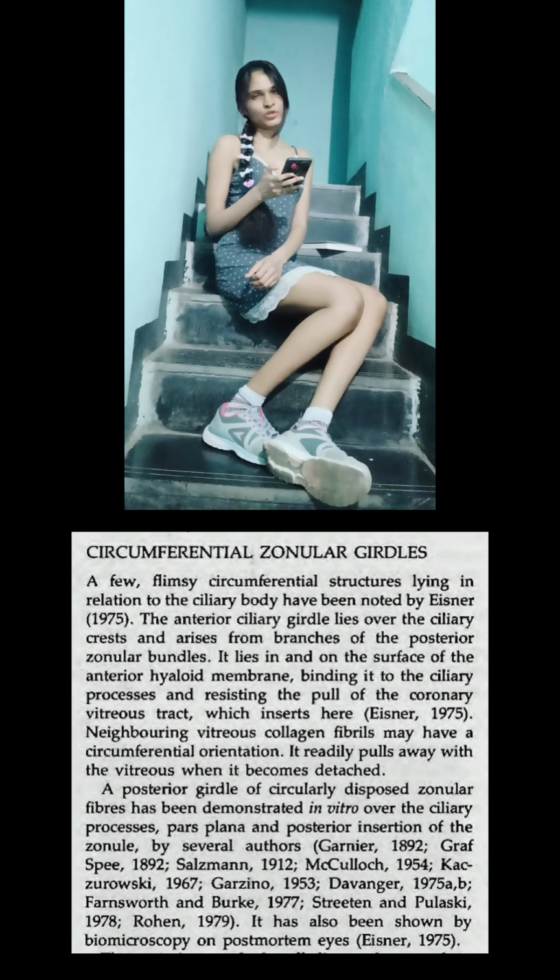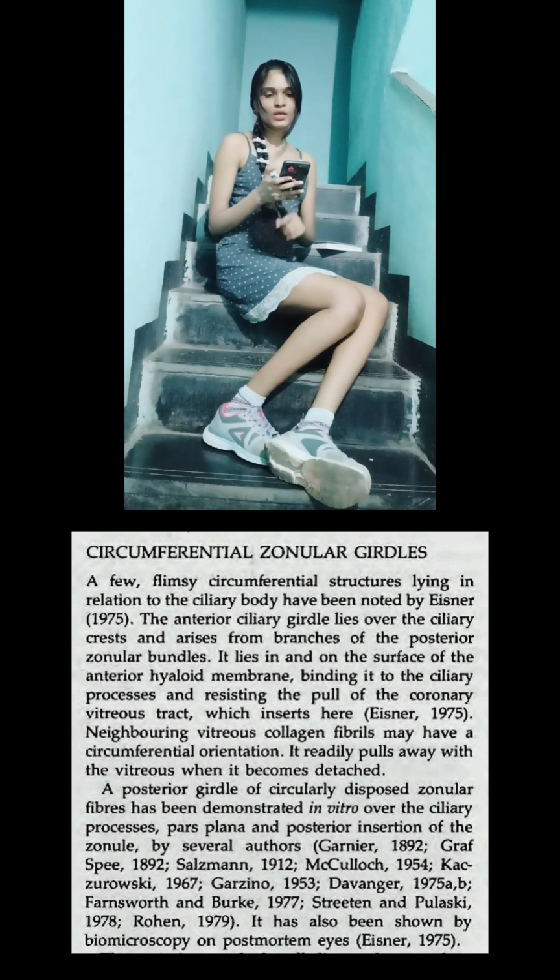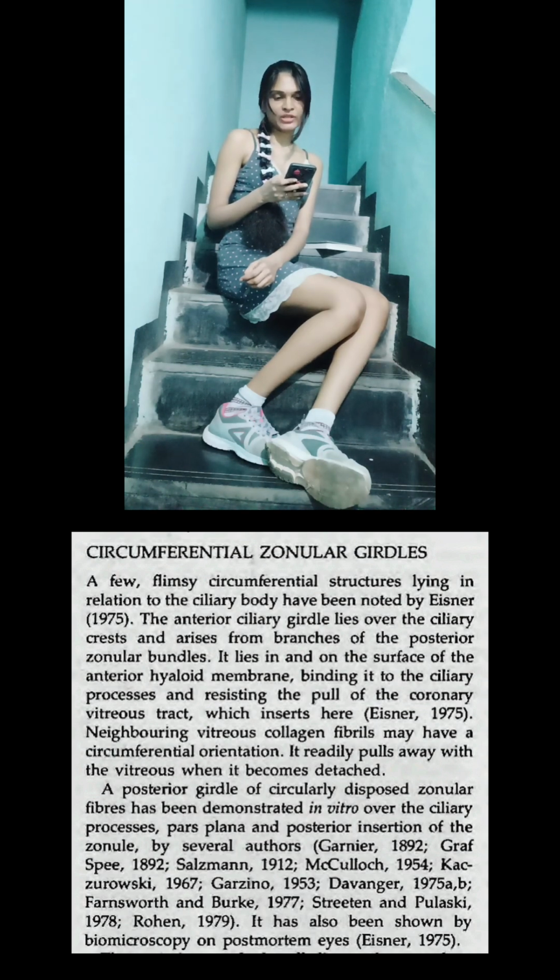This is also not very important, but I'll just read it out once. A few flimsy circumferential structures lying in relation to the ciliary body have been noted by Eisner in 1975. The anterior ciliary girdle lies over the ciliary crests and arises from branches of the posterior zonular bundles. It lies in and on the surface of the anterior hyaloid membrane, binding it to the ciliary processes and resisting the pull of the coronary vitreous tract, which inserts here. Neighboring vitreous collagen fibrils may have a circumferential orientation. It readily pulls away with the vitreous when it becomes detached.